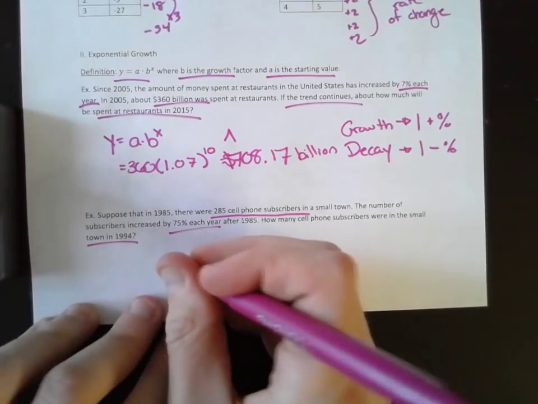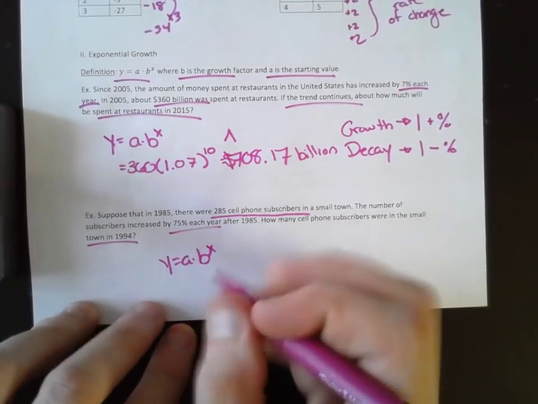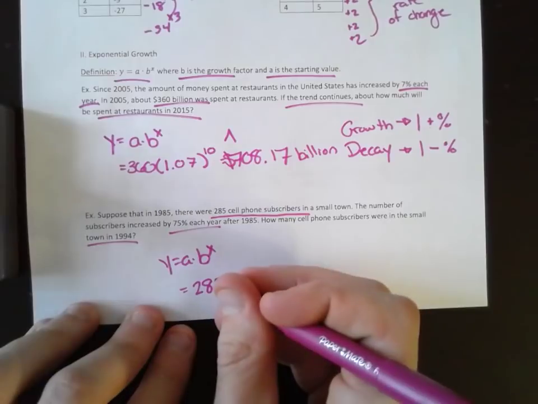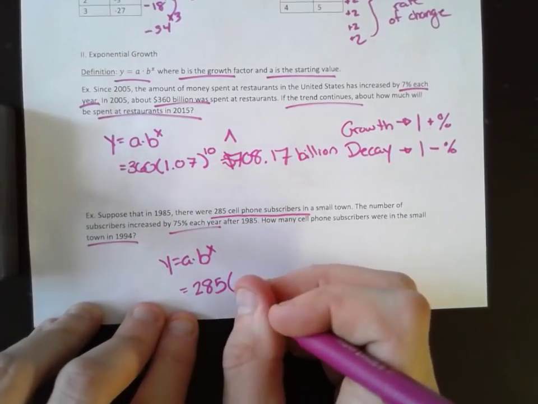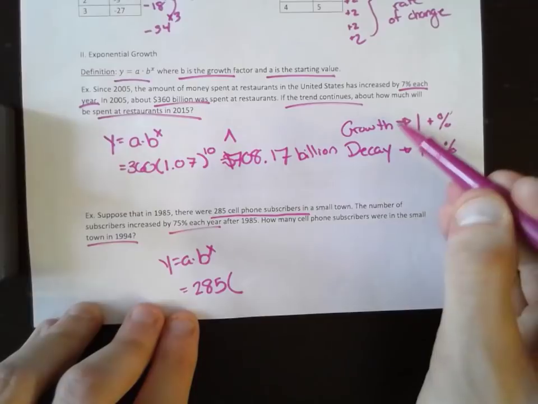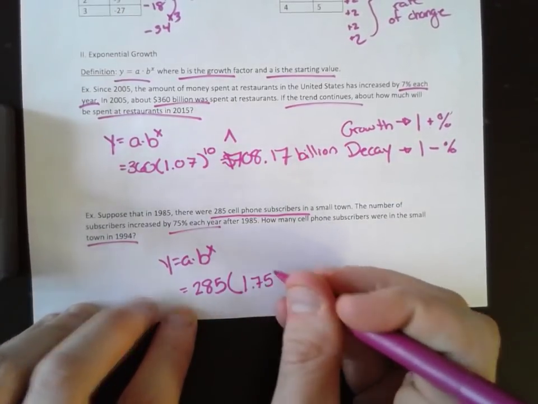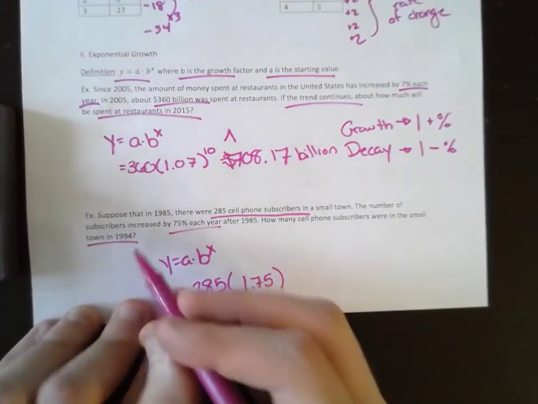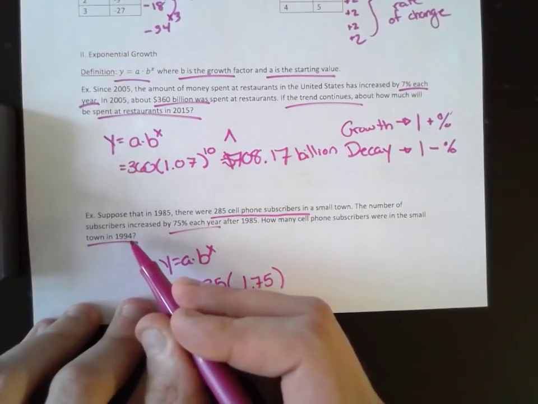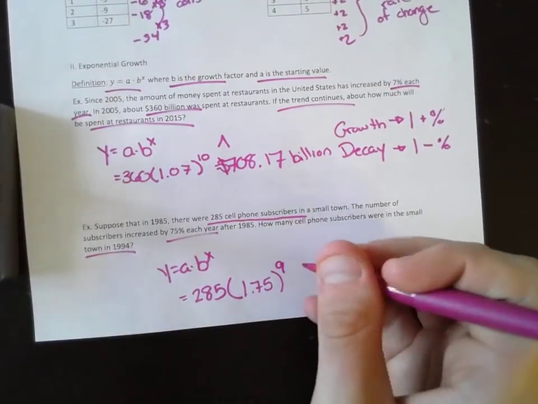So again, y equals a times b to the x. My starting value is 285. My growth rate is 75%. So again, 1 plus 75% is 1.75. And then 1994, from 1985 to 1994, that's 9 years.